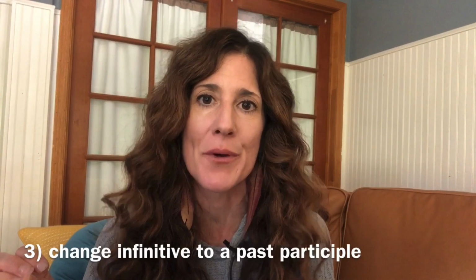The third step then is that you're going to take the verb in the infinitive and form a past participle out of the infinitive. There's a rule to do this, okay? And the rule is if it's an are verb, the are ending changes to ato. So if we have, for example, the verb ballare, the past participle is ballato.